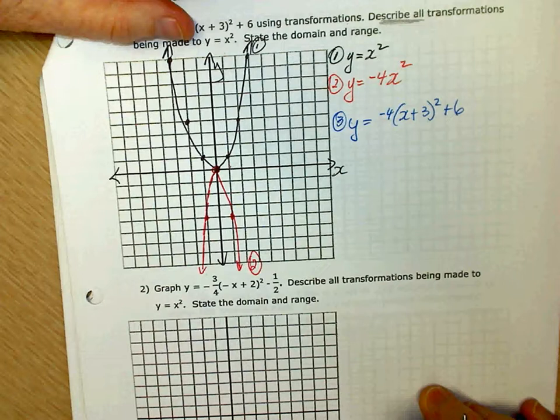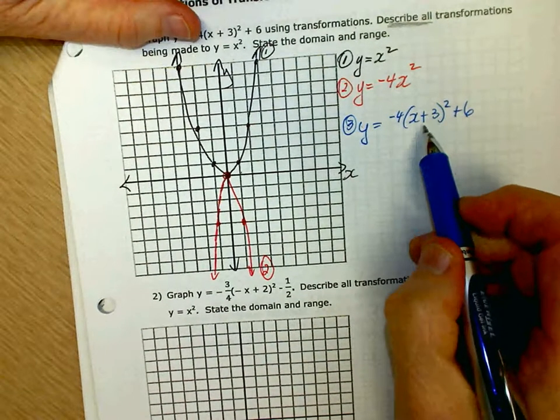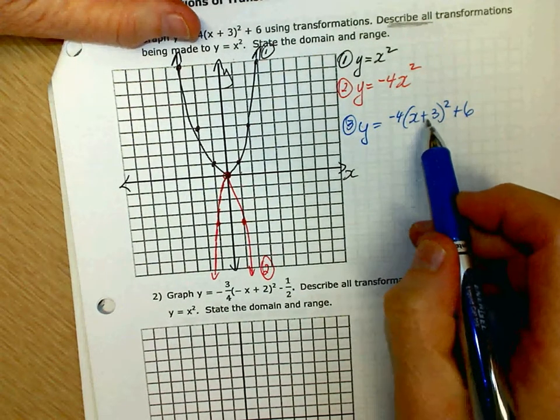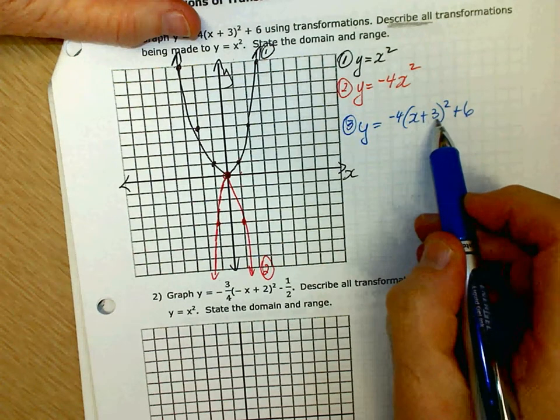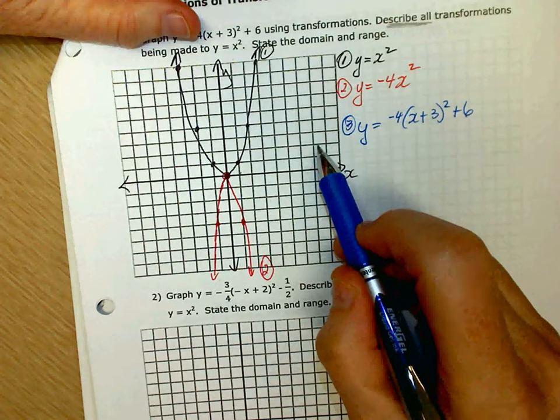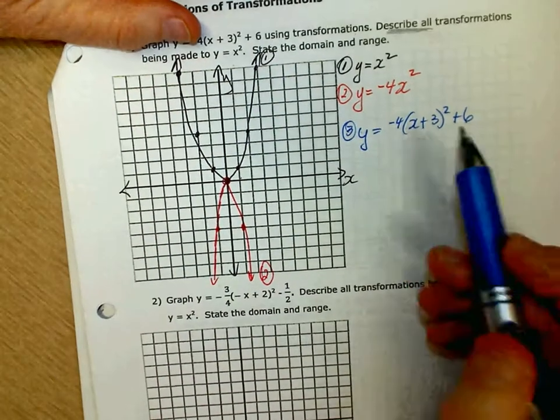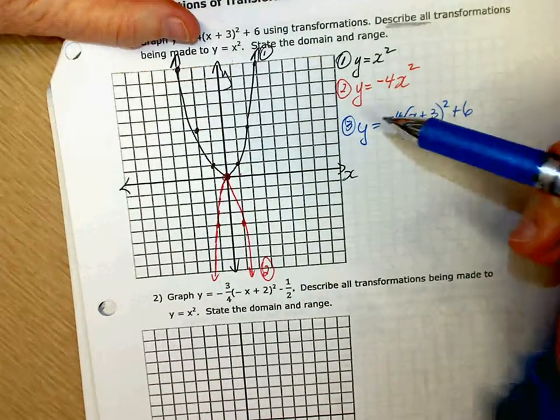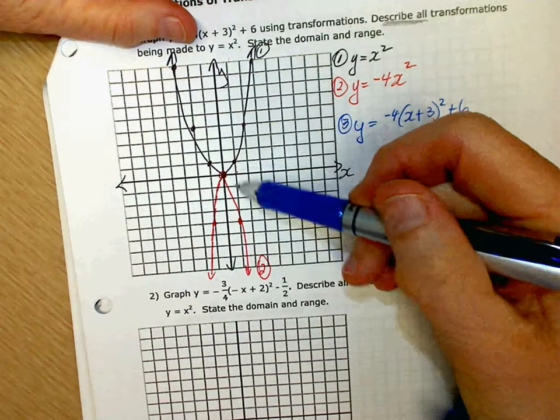Okay, so this means, think of x as disobedient. You tell it to go to the right and it goes to the left. So this is really a translation of 3 to the left and up 6. So think of y as obedient: stretch by a factor of 4, we stretched it.